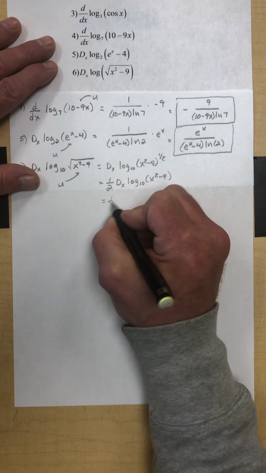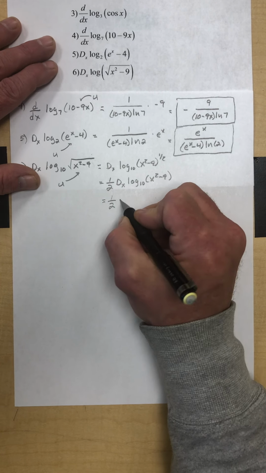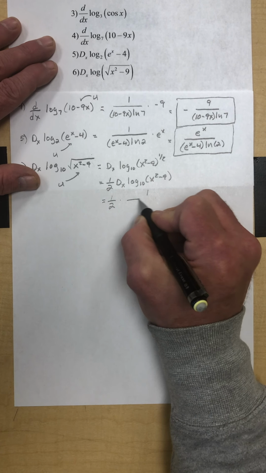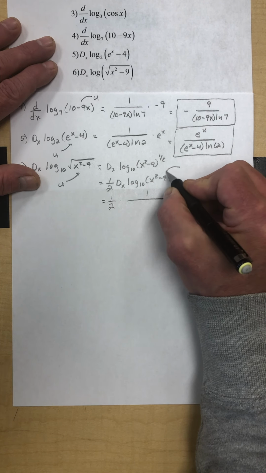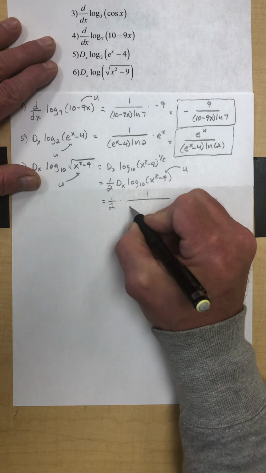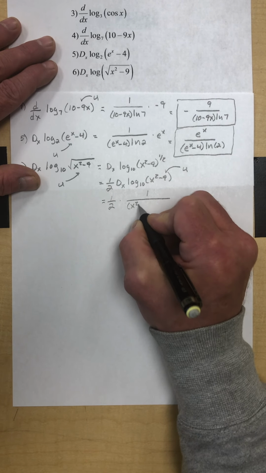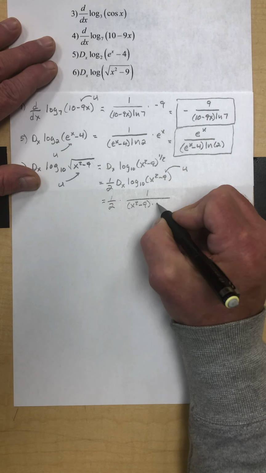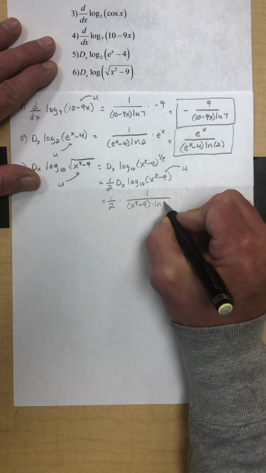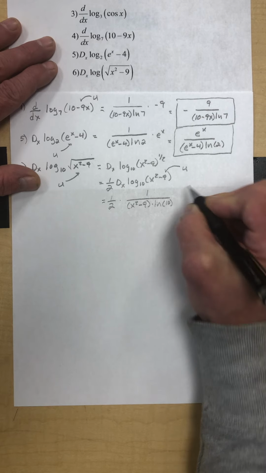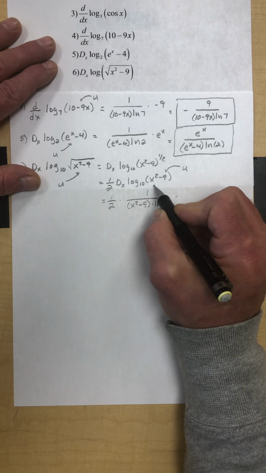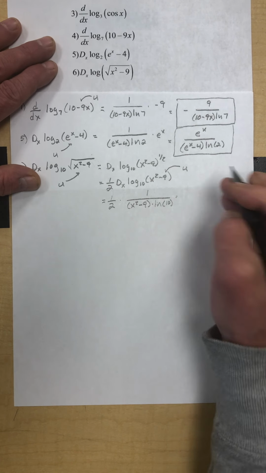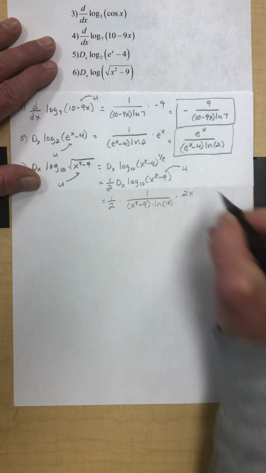So I get the 1/2 out front times 1 over u, and obviously this guy is my u right here. So 1 over x squared minus 9 times the natural log of the base, so that'd be natural log of 10, times the derivative of u, and the derivative of x squared minus 9 is just 2x.